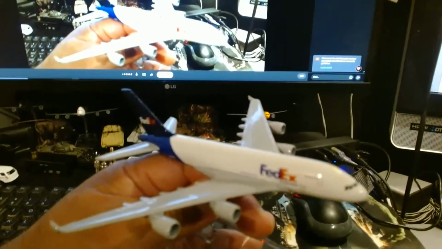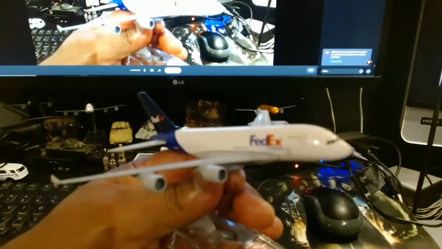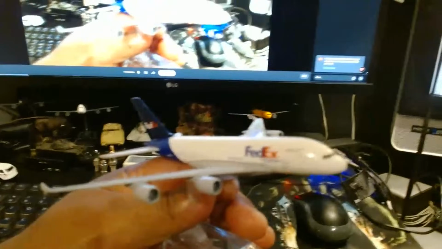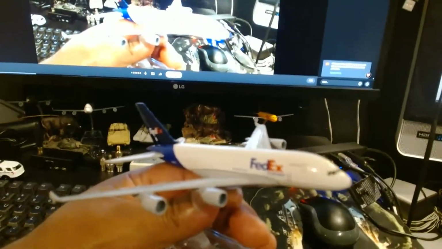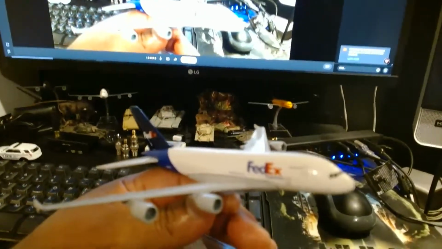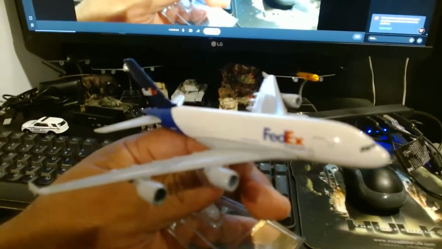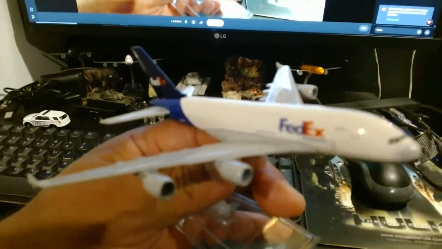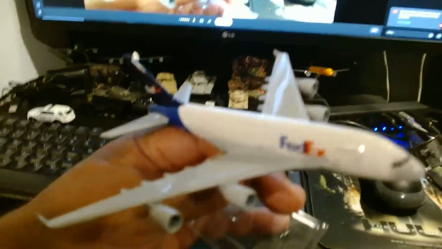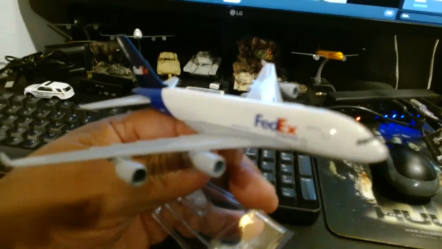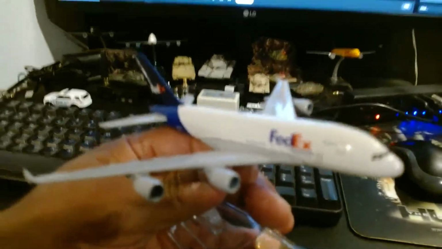I don't know about 1/100. I don't think I've seen airline models like this, and I might be wrong on that, but that's very big. At that point, it's already very big. So usually diecast metal airliners like this, passenger jets, are going to be 1/400 scale, and 1/200 scale, but 1/200 scale is a lot bigger.